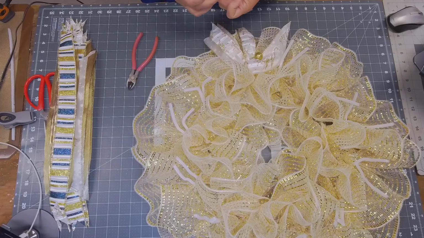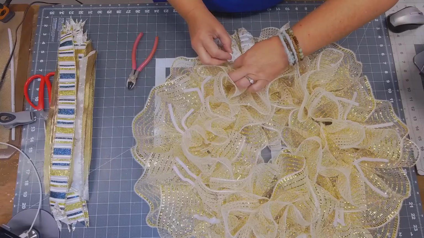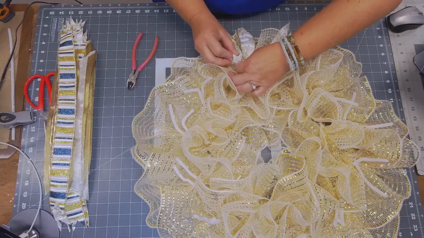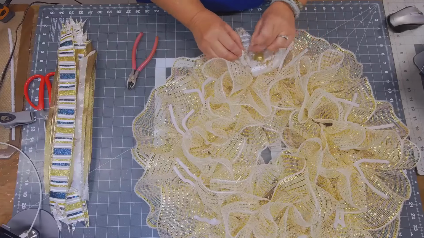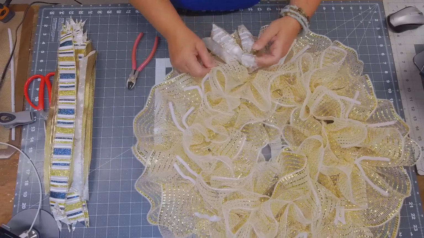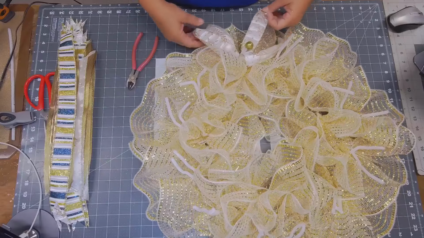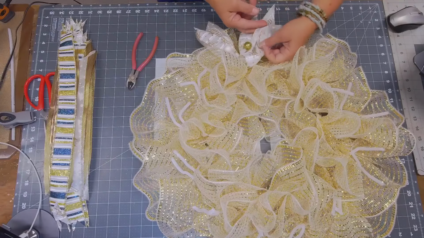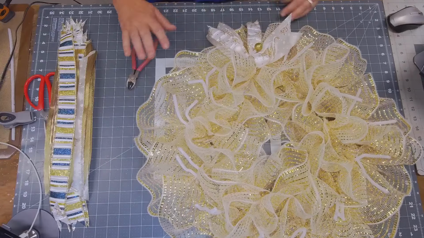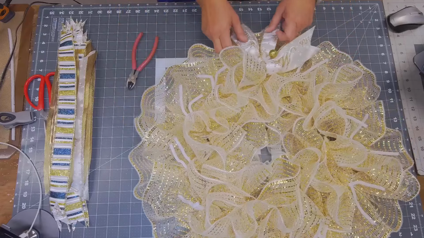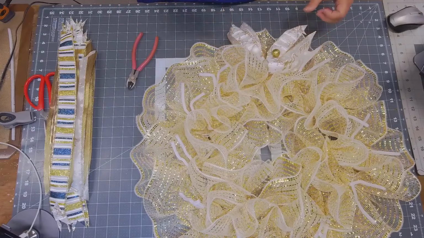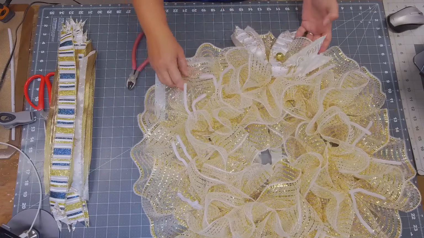Dot of glue and push your little balls on the end. That way it just kind of finishes the look a little bit instead of leaving it unfinished or just cutting your pipe cleaners all the way off to the bottom. It kind of gives them a reason for being there.